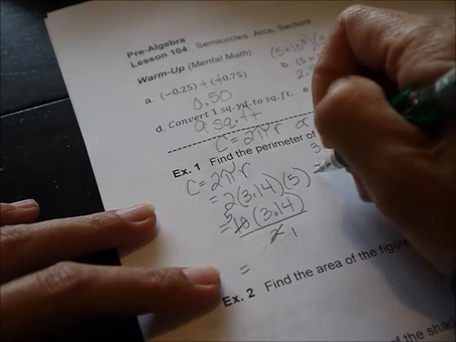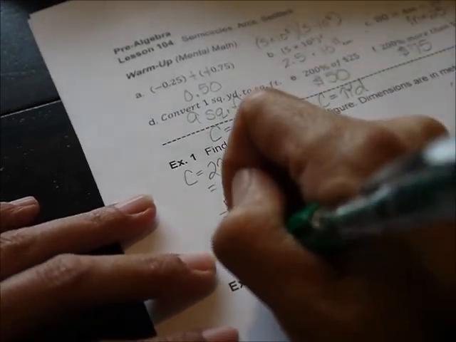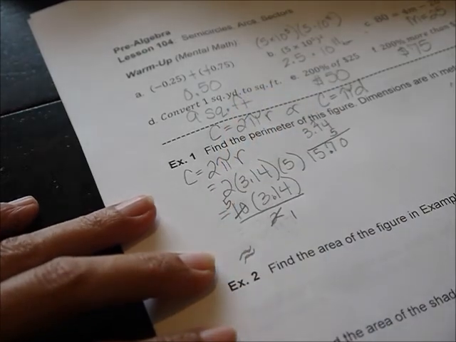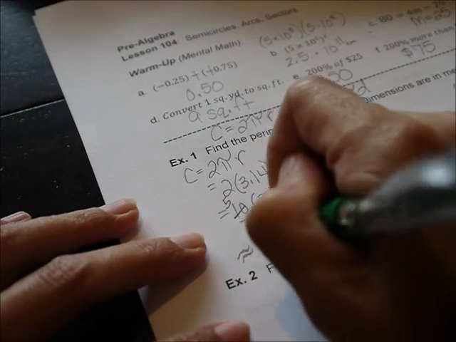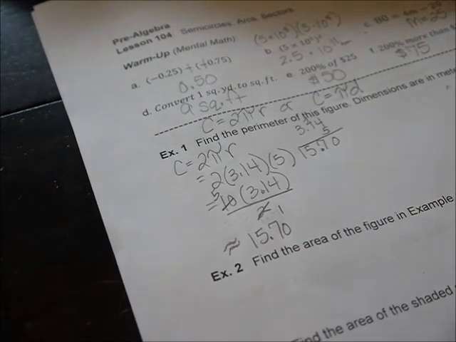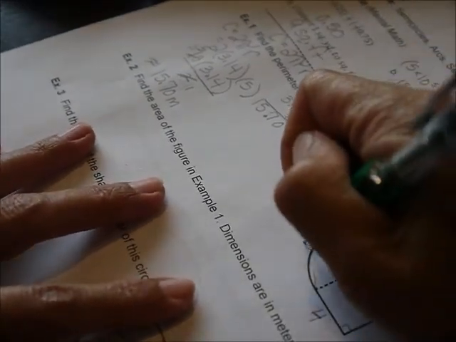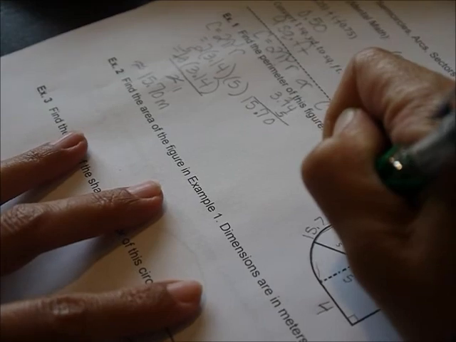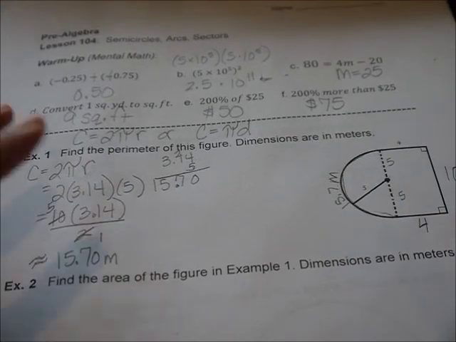Okay, we've got 2 behind the decimal point, so we get... And I'm going to do the squiggle again, because remember we don't know, or we do know but that we're rounding. So it's 15.7 is the semicircle. So around here, if you wanted to, I don't really do this, but you can kind of write it like that. So you realize that the curve is about 15.7 meters.